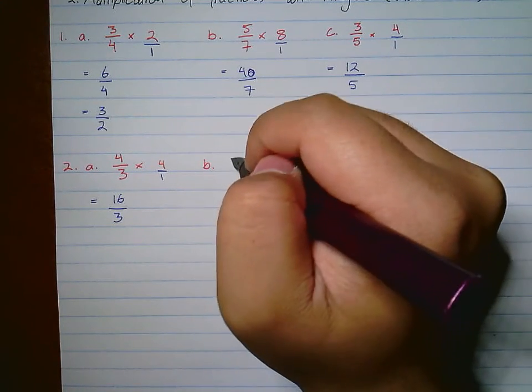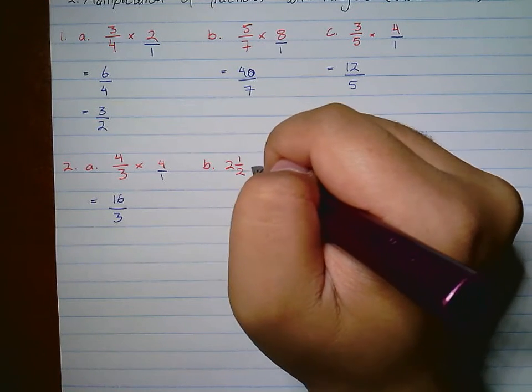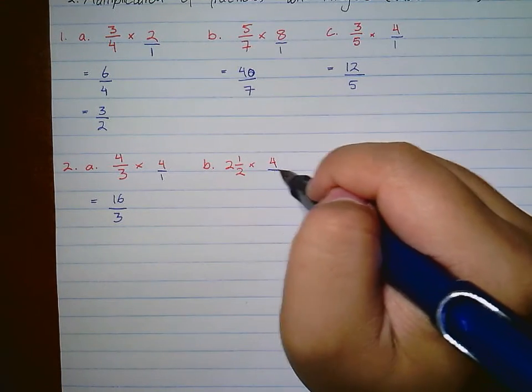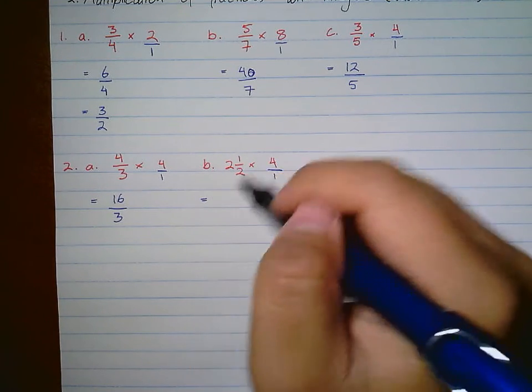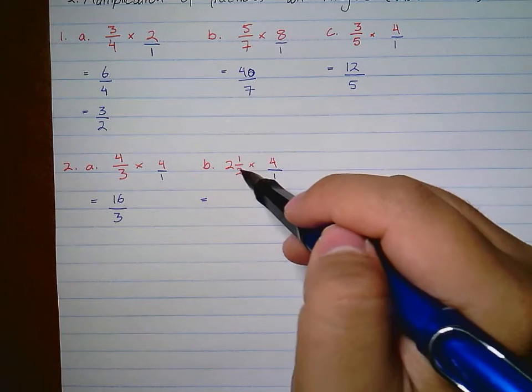What happens then if we have a mixed fraction, so 2 and 1/2, multiplied by 4. For this one, this is still over 1, except we have to convert this fraction into an improper fraction first.